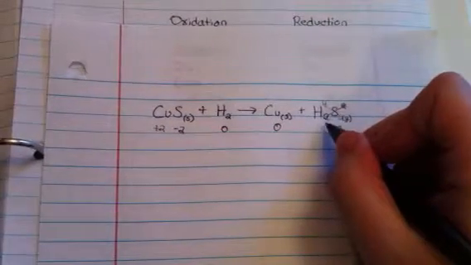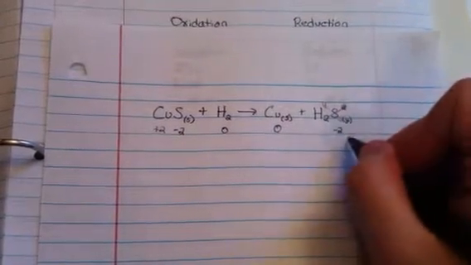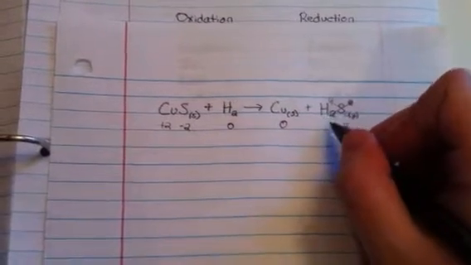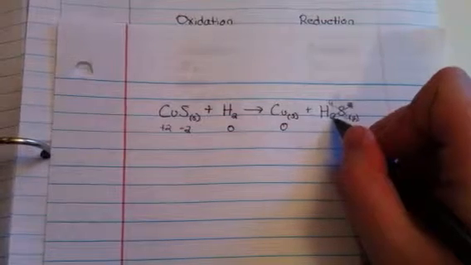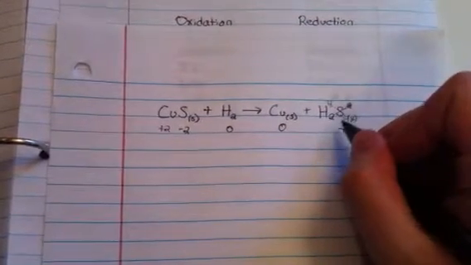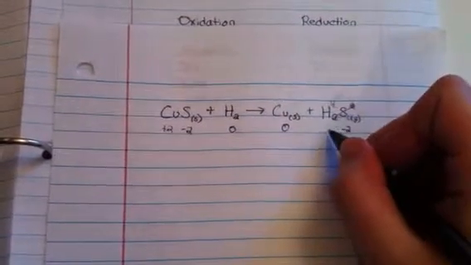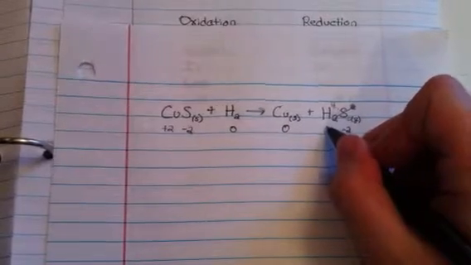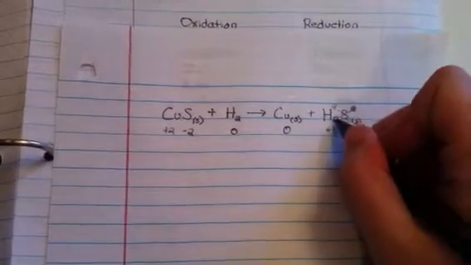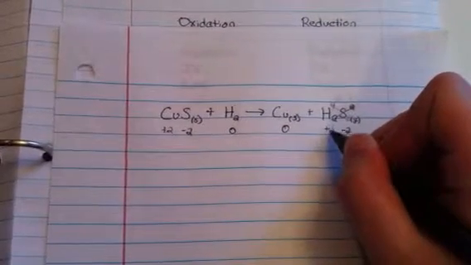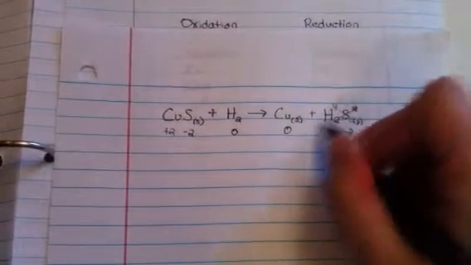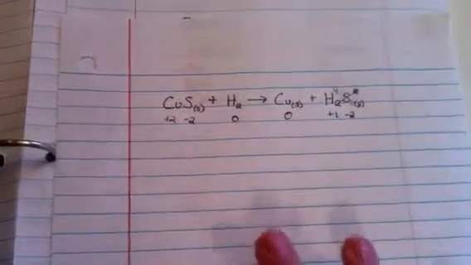And because we have to equal them out, we know that there's 2 hydrogen atoms or ions here. So if each hydrogen had a +1 charge, because there's 2 of them, +1 + 1 equals +2, then a -2. That cancels each other out.